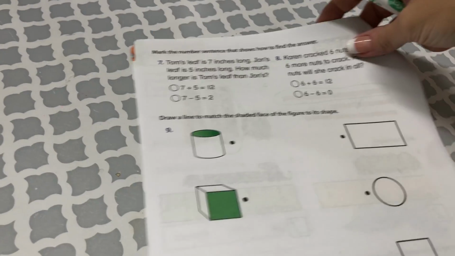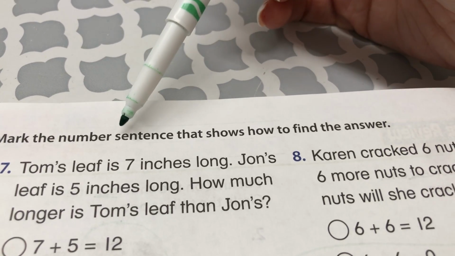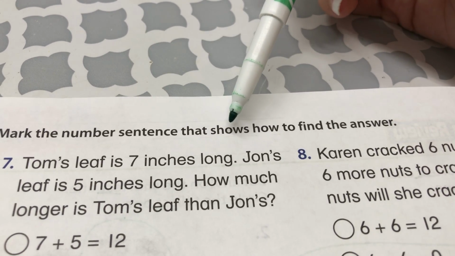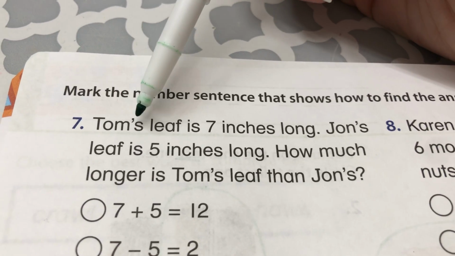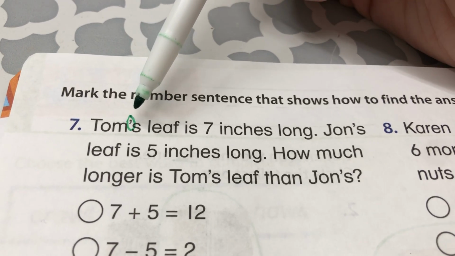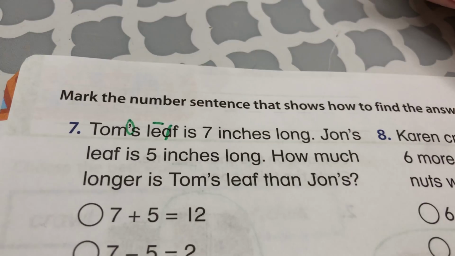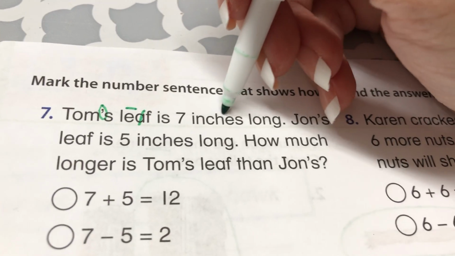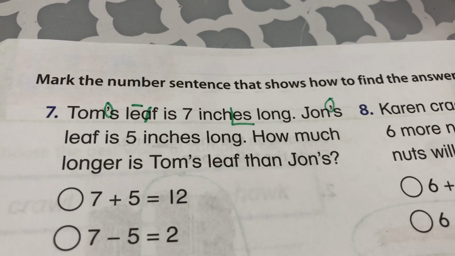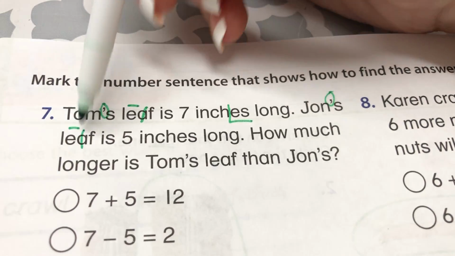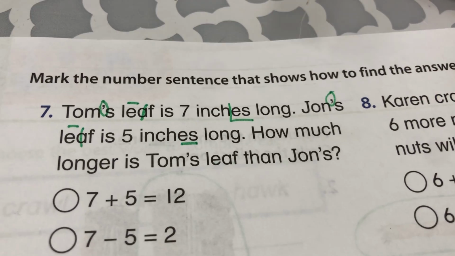Flippity-flop to the backily-bop. Let's read these directions. Mark the number sentence that shows how to find the answer. Let's read what this says. Tom's, see that apostrophe there? That means he owns it. Tom's leaf is 7 inches long. Look, John owns it. It's his apostrophe S. John's leaf is 5 inches long.